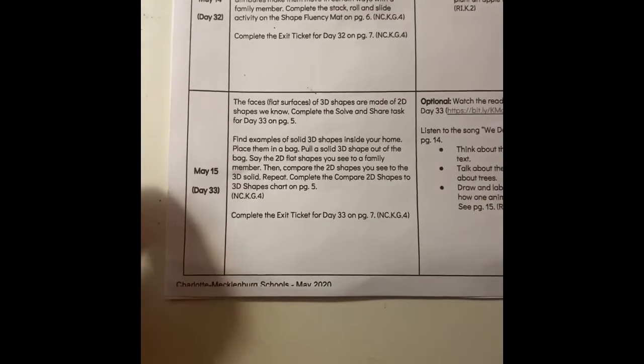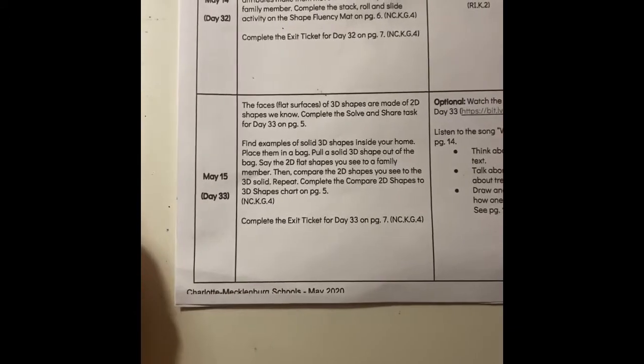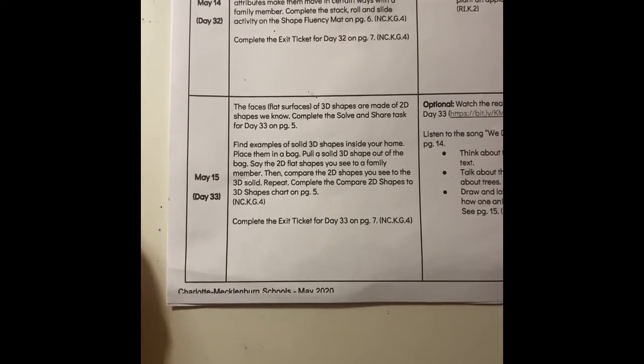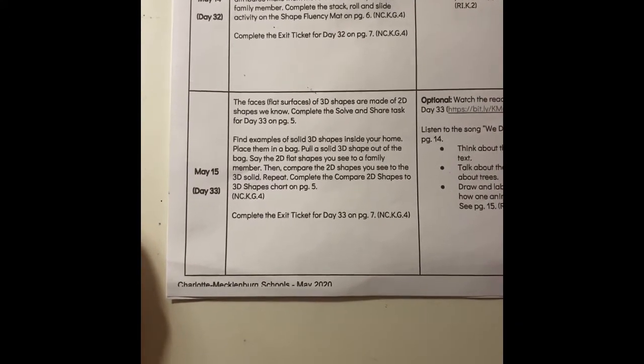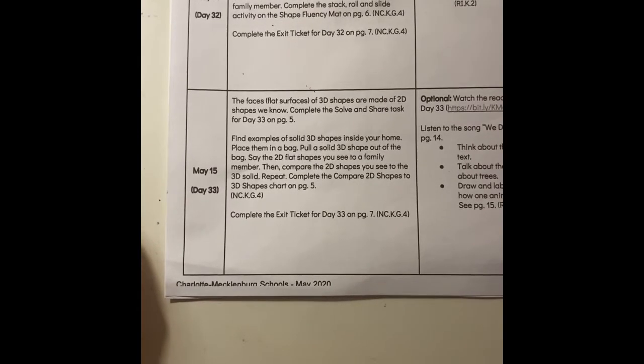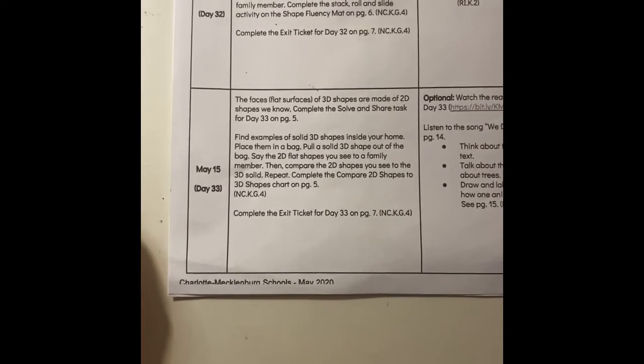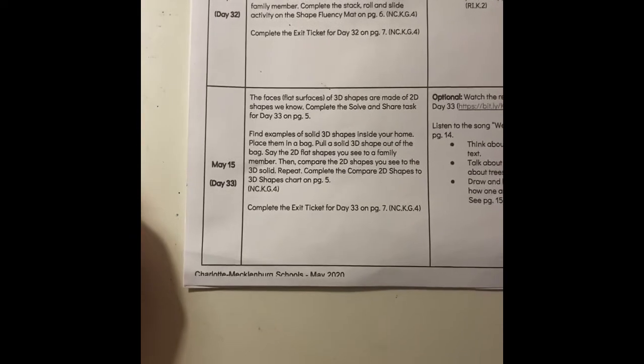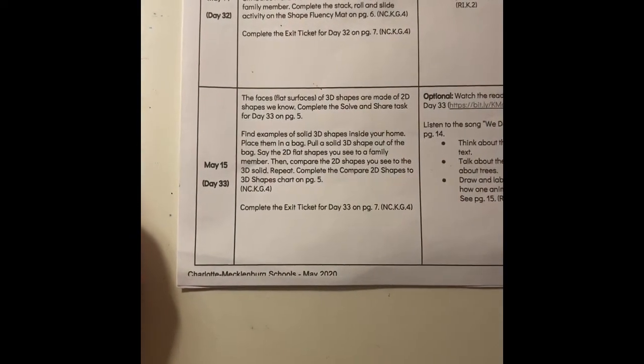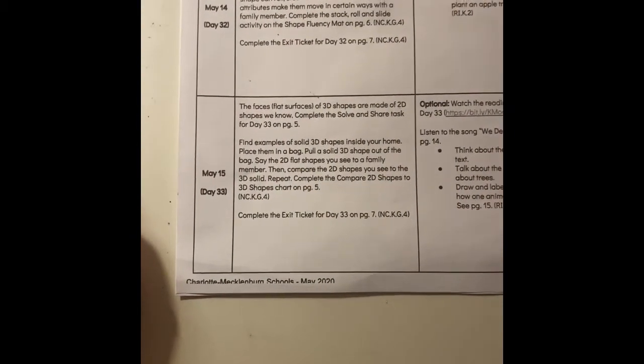It says, find examples of solid 3D shapes inside your home. Place them in a bag. Pull a solid 3D shape out of the bag. Say the 2D flat shapes you see to a family member. Then compare the 2D shapes you see to the 3D solid. Repeat. Okay, this is where I have a couple issues.